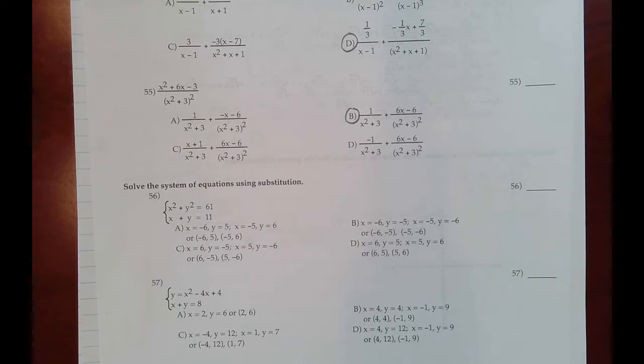Now you can put those into your calculator, but Desmos.com, that website that I introduced in the lecture, is even nicer because you don't have to solve for y in either of your equations in order to put the equation into the calculator.